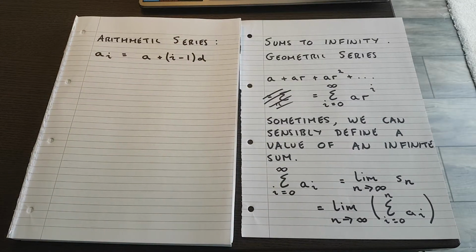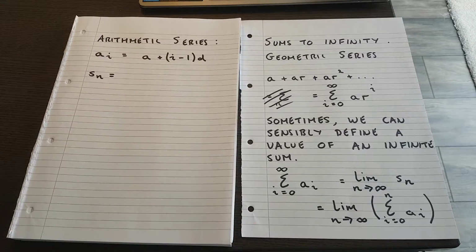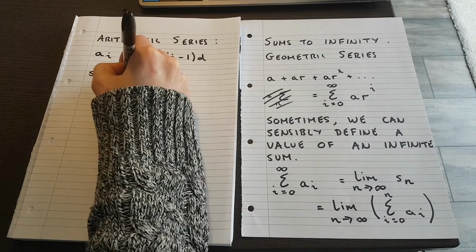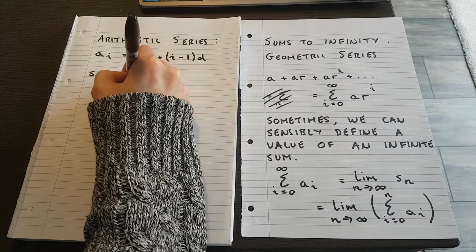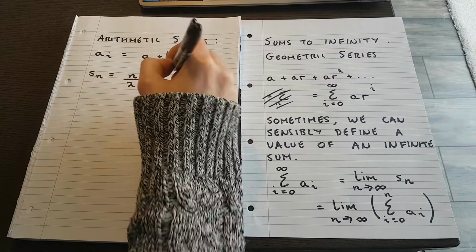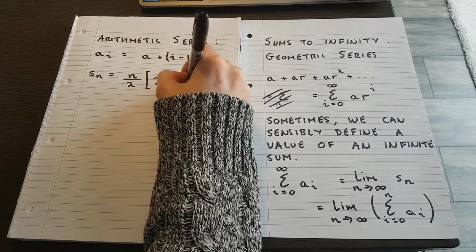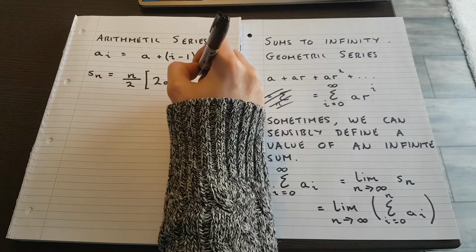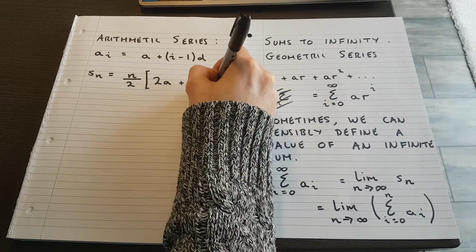And we saw that the sum to the nth term was n over 2 times 2a plus n minus 1 times d.